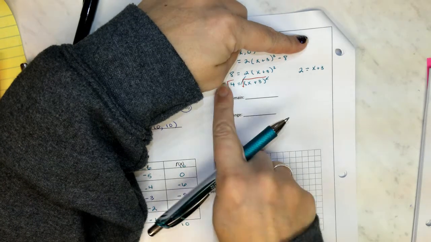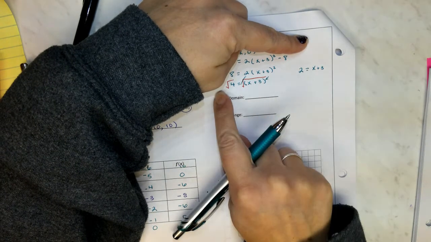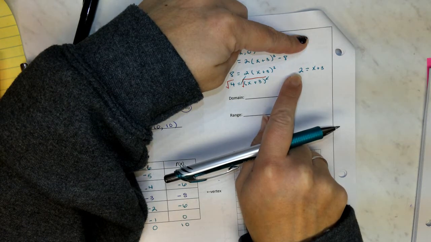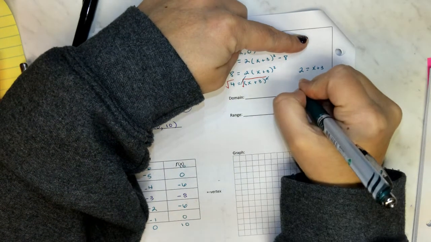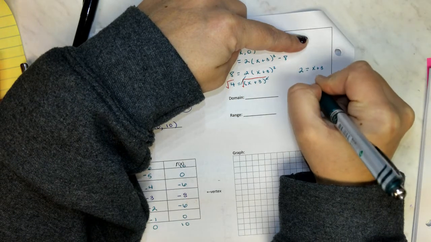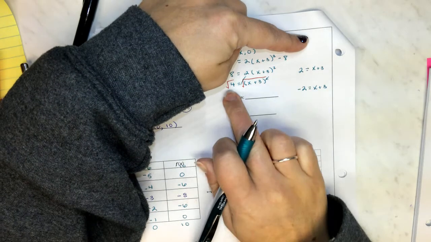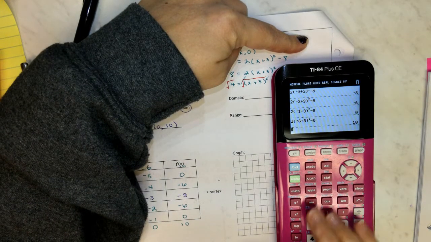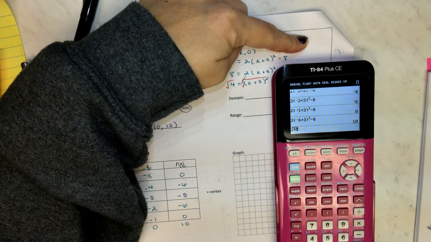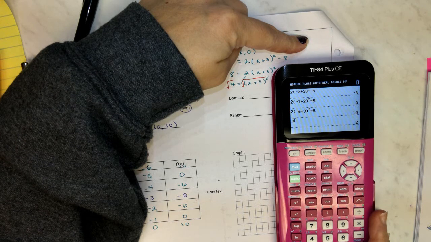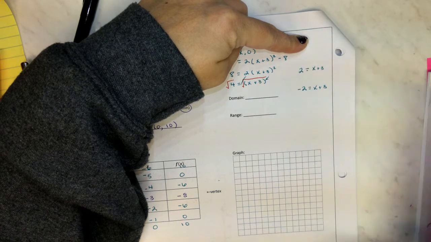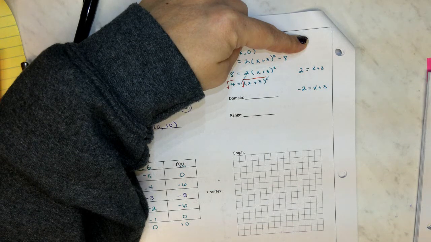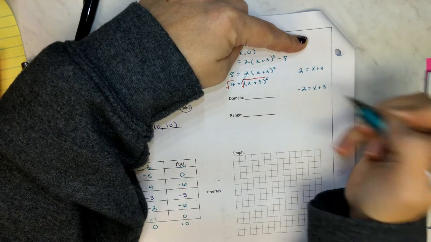Okay? The square root of 4 could be 2, because 2 times 2 is 4. There's another possibility. Negative 2 times negative 2 is also 4. So your other possibility is negative 2 equals x plus 3. If you type the square root of 4 into your calculator, it's going to tell you your answer is 2. But really your answer is going to be positive or negative 2. Your calculator only tells you the principal root. That's what that's called. So we still have to solve for both of these.